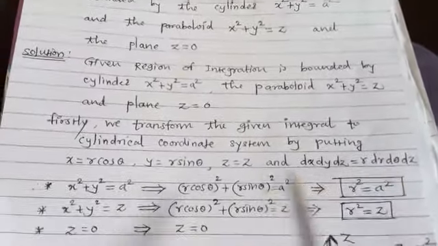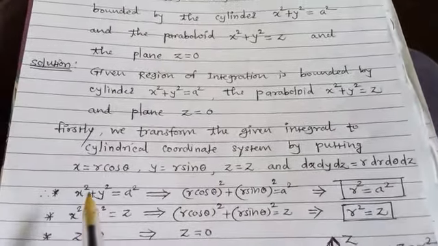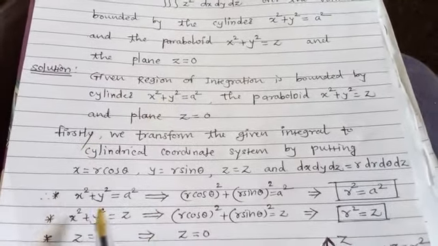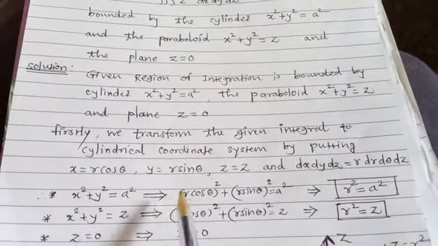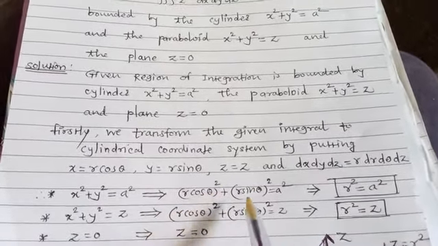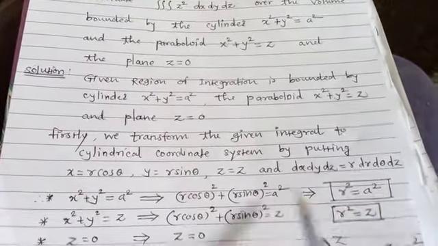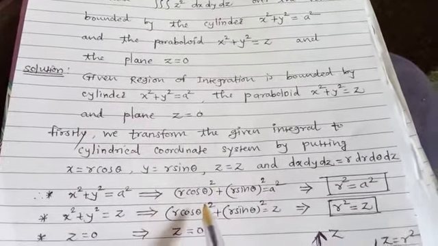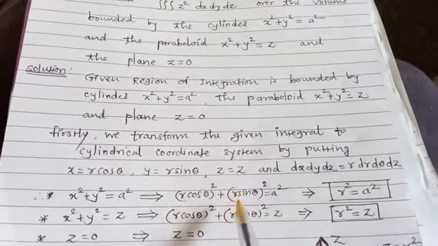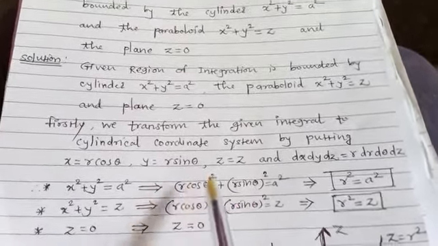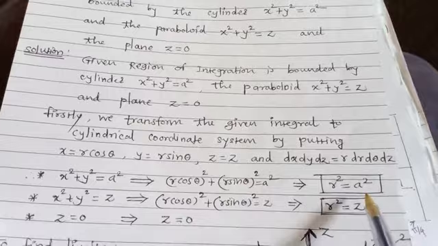So first of all, we are converting our given region of integration into the polar system. That means our first equation of cylinder is nothing but x square plus y square equals a square. So after doing that substitution, we will get (r cos theta) square plus (r sin theta) square equals a square, which implies that r square equals a square, because here we can take r square common. So in the bracket only cos square theta plus sin square theta remains, and the value of this is 1 only. So on the LHS only r square remains. So this equation becomes r square equals a square.